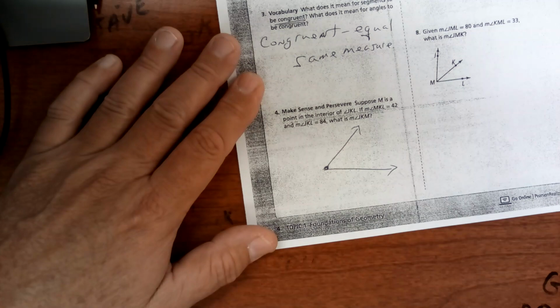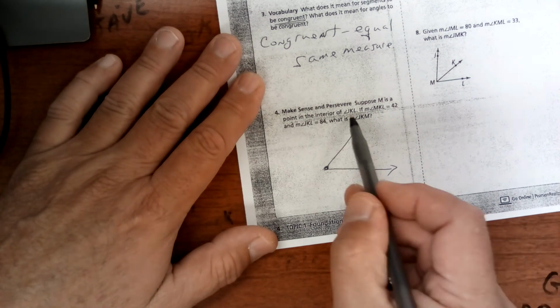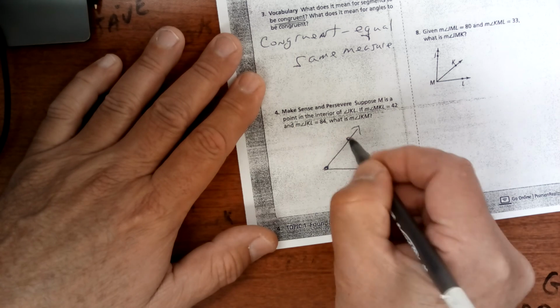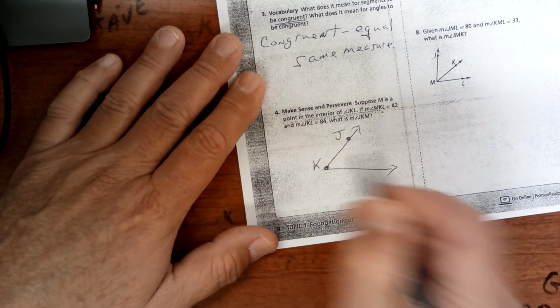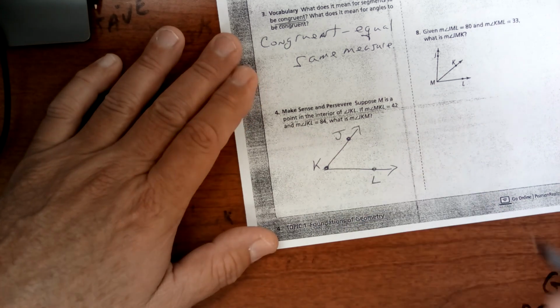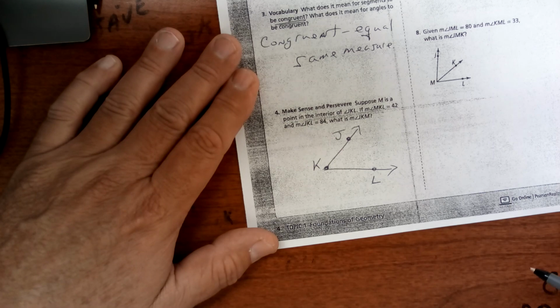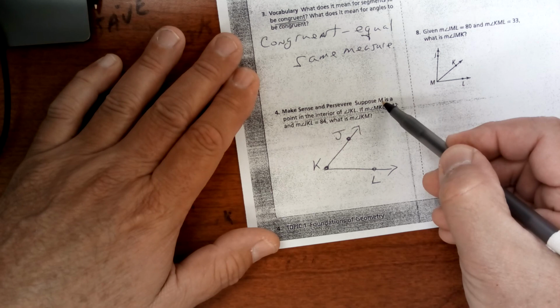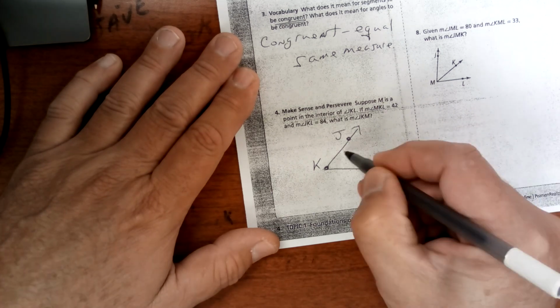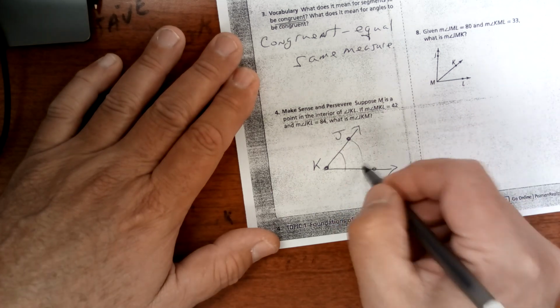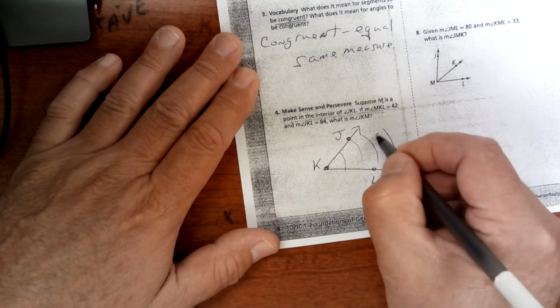And you're going to label it. See how it says JKL? So you're going to put JKL. And so now that we have it labeled, it says that M is in the midpoint or somewhere in the interior. This region right here is called the interior. So put a point right there and call it M.